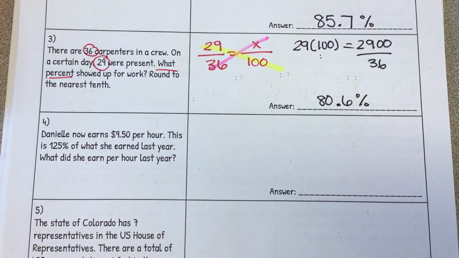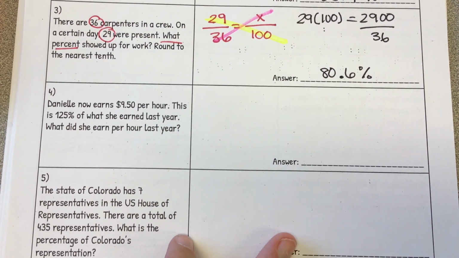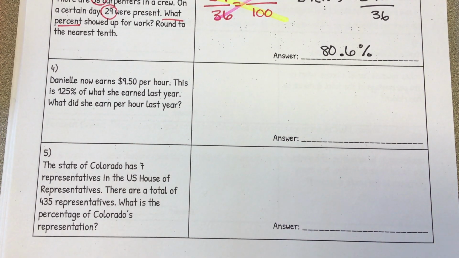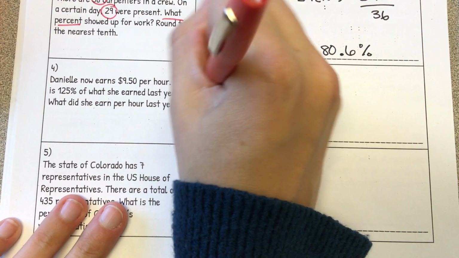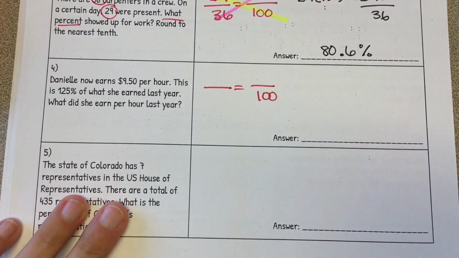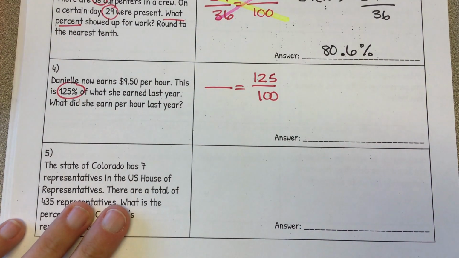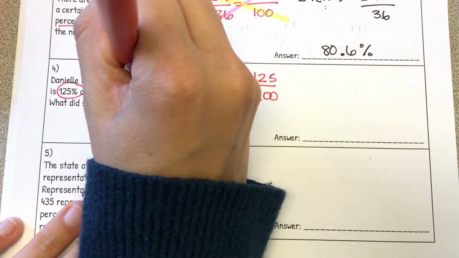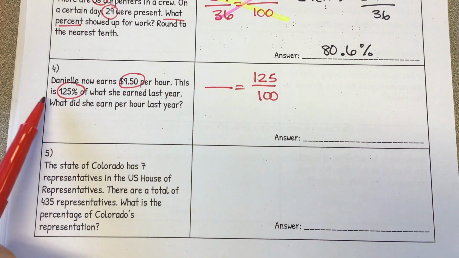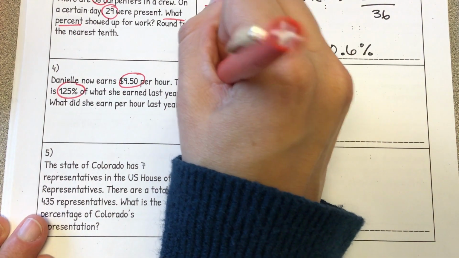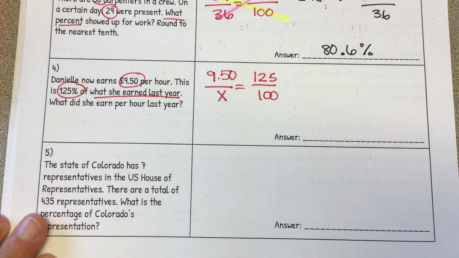Next one. Danielle now earns $9.50 per hour. This is 125% of what she earned last year. What did she earn per hour last year? Setting up my blank proportion. First thing I'm looking for is the percent. I see it here, 125%. The other number that we're given, the $9.50 per hour. This is 125, so that is the part. What we are solving for is what did she earn last year.